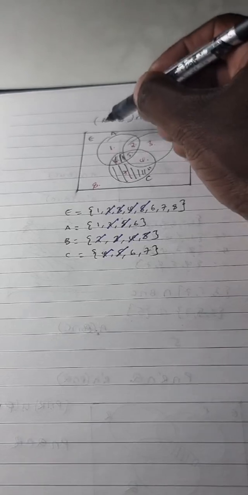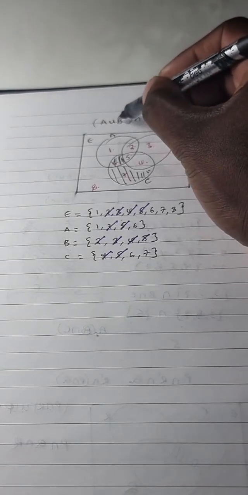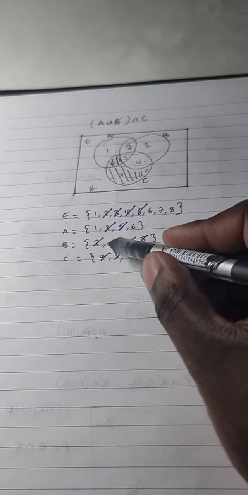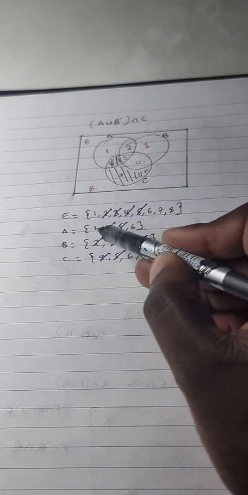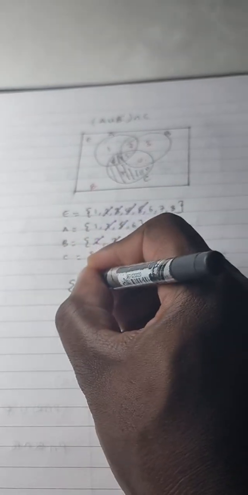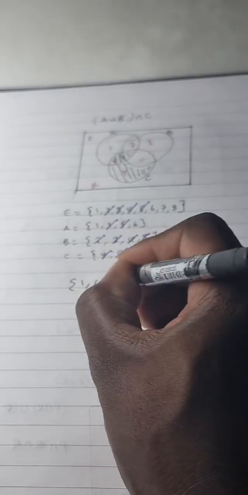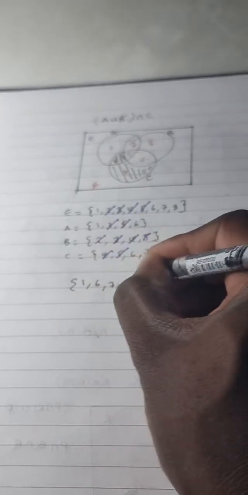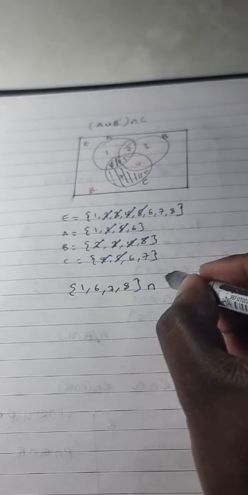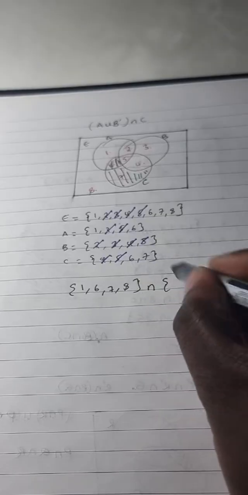So those who are in A together with those who are not in B are in the universal. Meaning that now in our universal we remain with 1, 6, 7 and 8. So my elements here should now intersect C. So we remain with 6, 7.